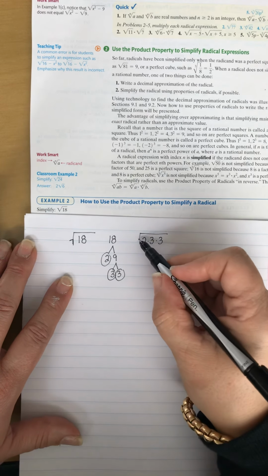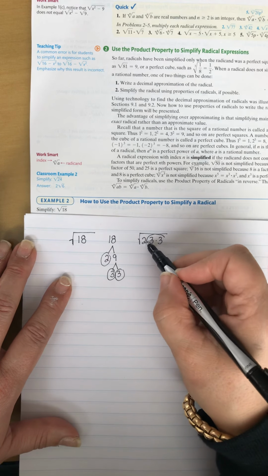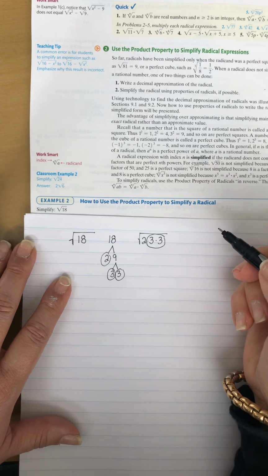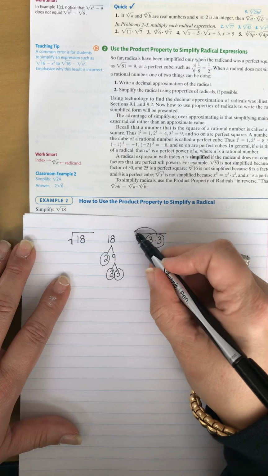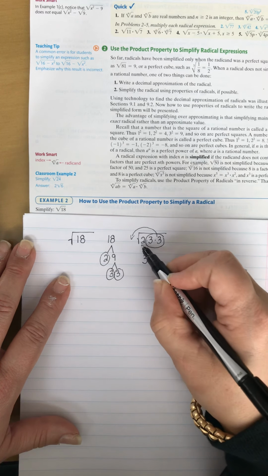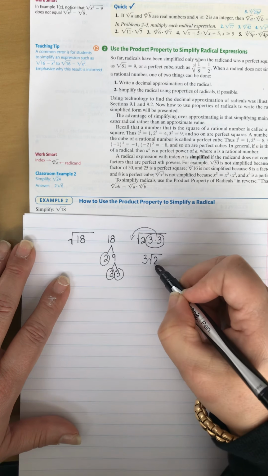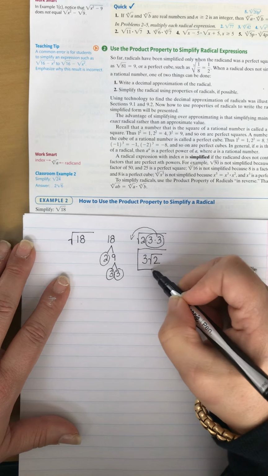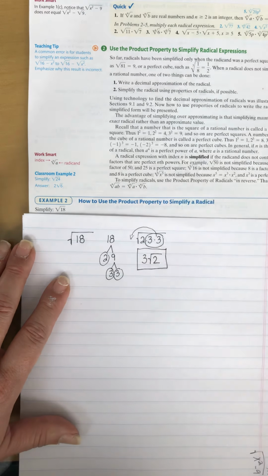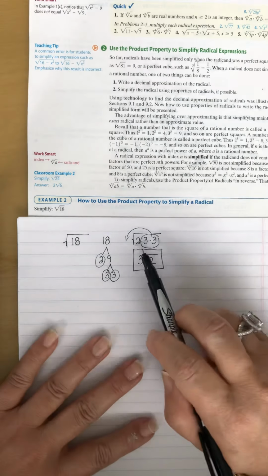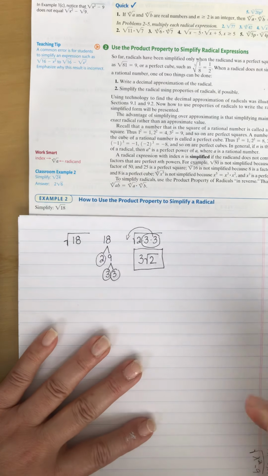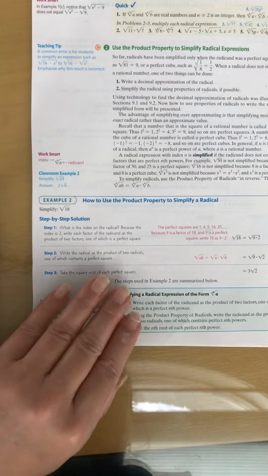So now we're looking for 2 of a kind, 2 factors that are the same. There you go. You've got this 3. So the 3 comes out, but that 2 has to stay. This is what simplifying radicals is all about. Now because the index is 2, we're looking for 2 of a kind. Let's do some more examples.